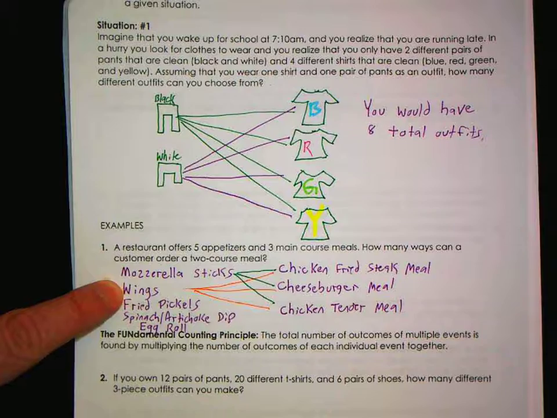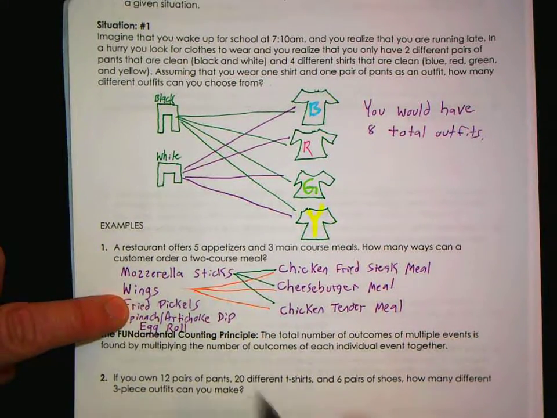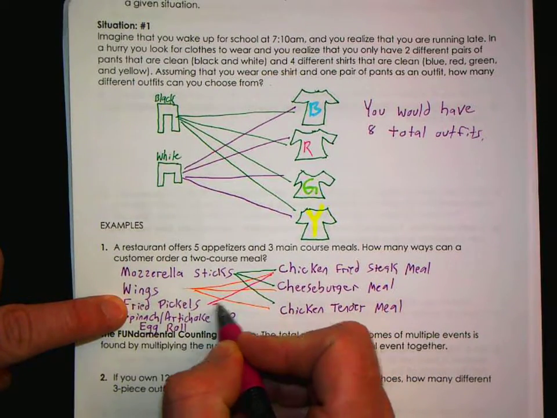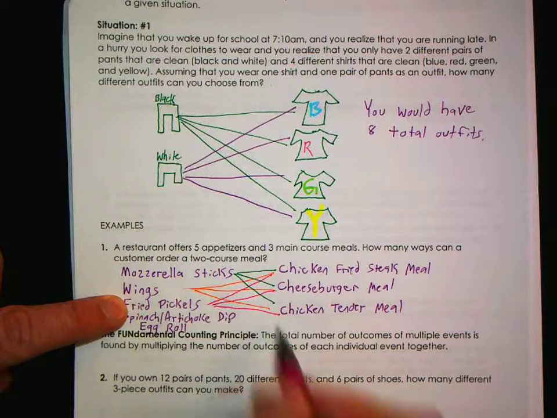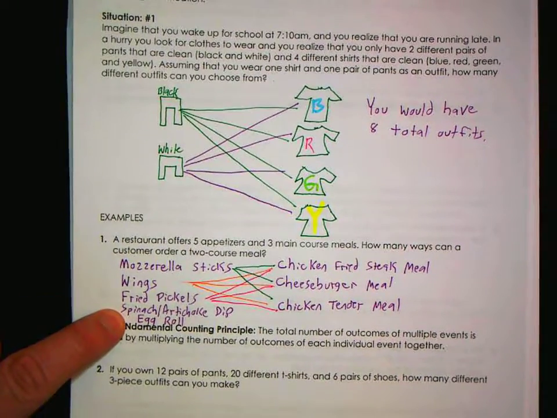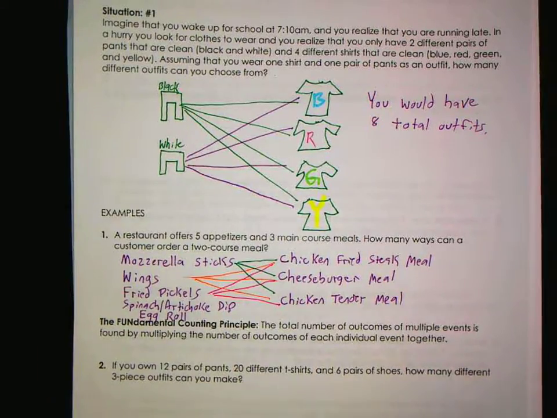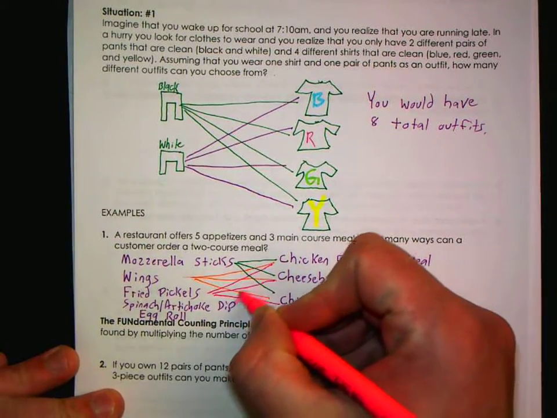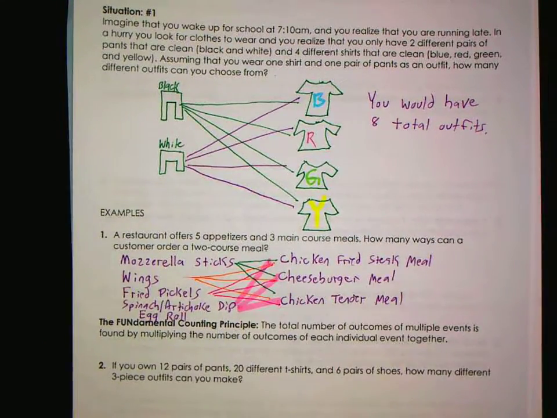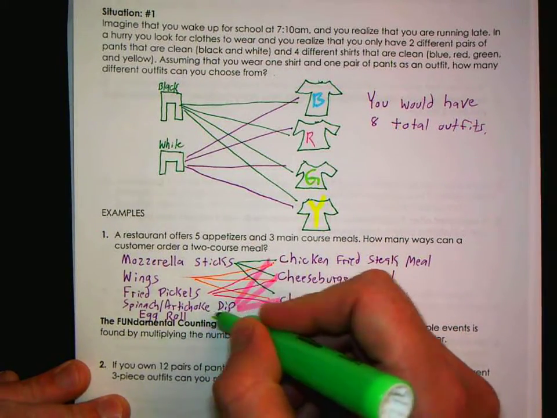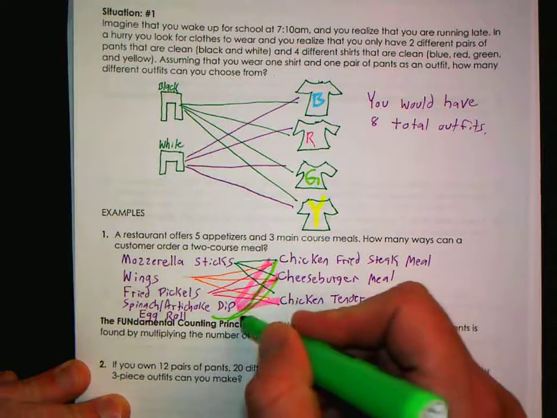Each of these is going to have three options to go with the five, right? Maybe you do fried pickles and then chicken fried steak, fried pickles and then cheeseburgers, fried pickles and then chicken tenders. Or maybe you like to start with spinach artichoke dip, and then three options. Or maybe you decided to go with the egg roll, then the three options.